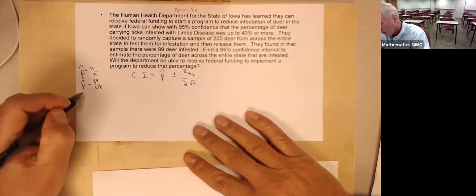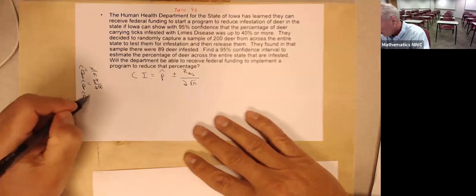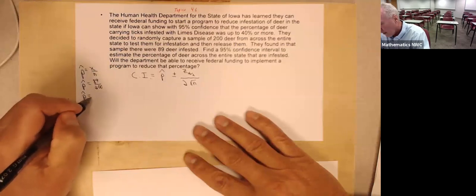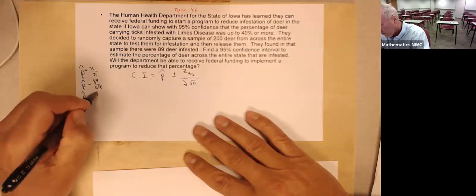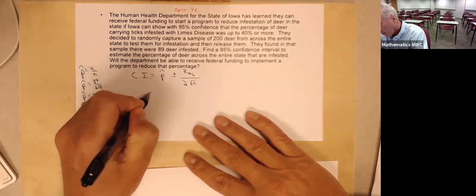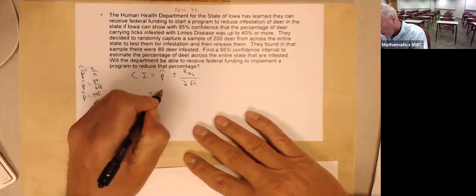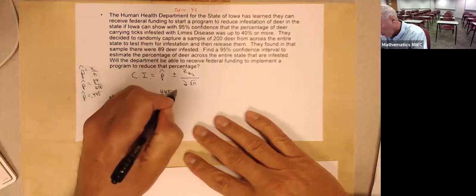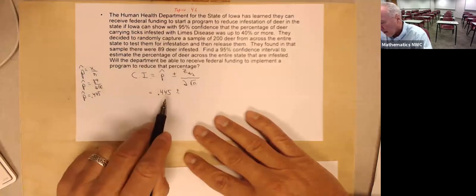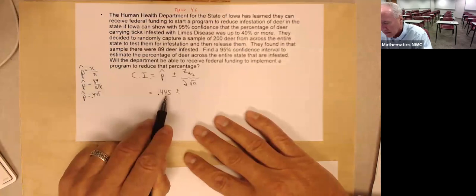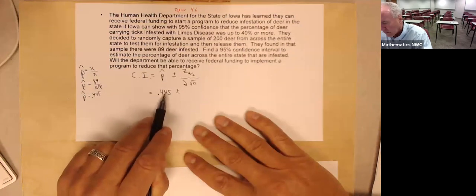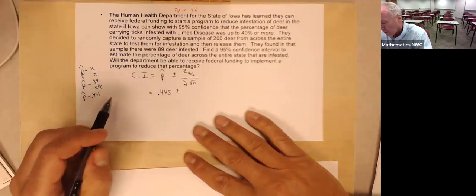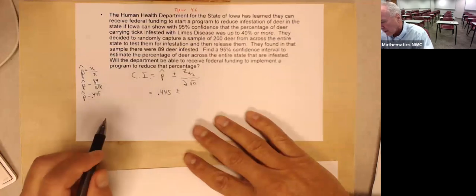Well, that turns out to be 0.445. That would be our sample proportion. Sometimes they call it our point estimate. It's another phrase that describes the value that comes out of the sample. Our z now is a little bit trickier.